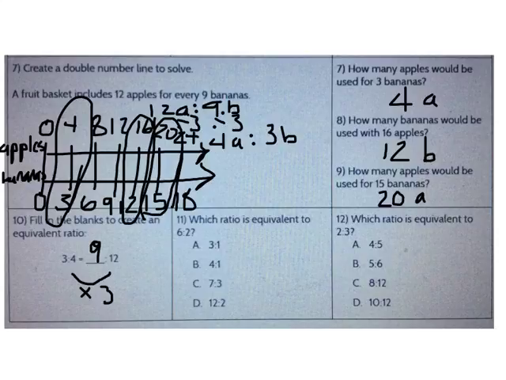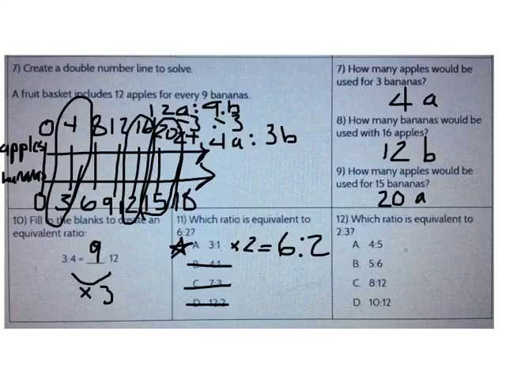Look at number 11. Which ratio is equivalent to 6 to 2? Well, if I multiplied 3 to 1 times 2, I would get 6 to 2. So A is possibly a correct answer. There's nothing I can multiply 4 to 1 by, nothing I can multiply 7 to 3 by, and nothing I can multiply or divide 12 to 2 by. The correct answer is A.